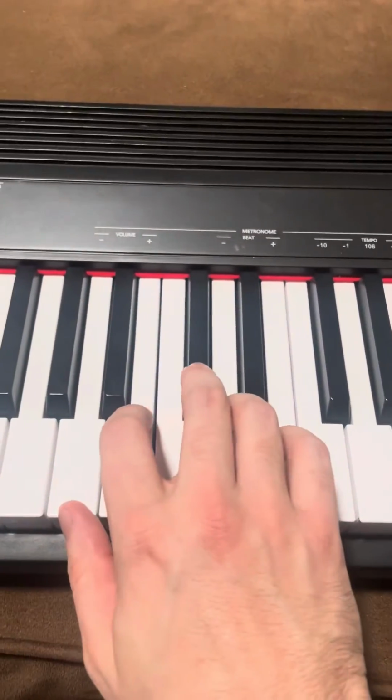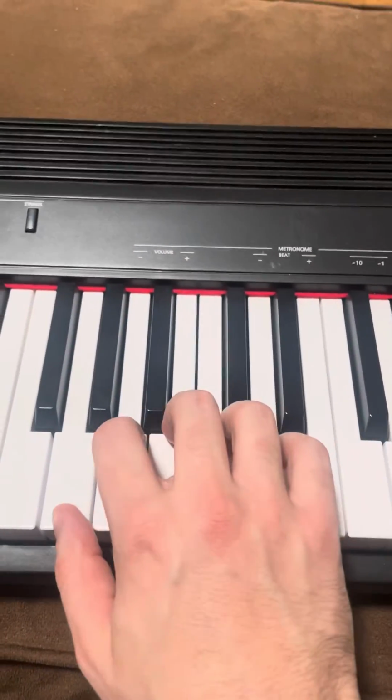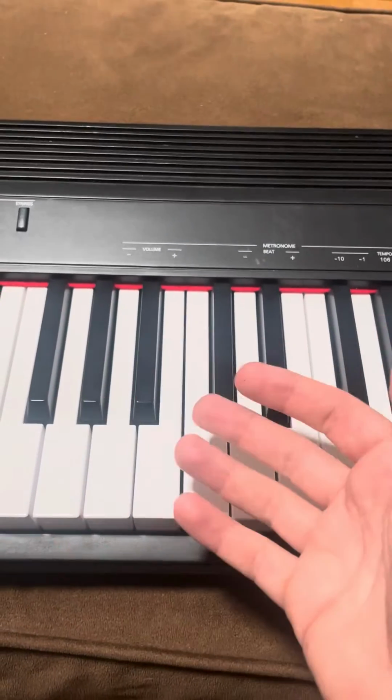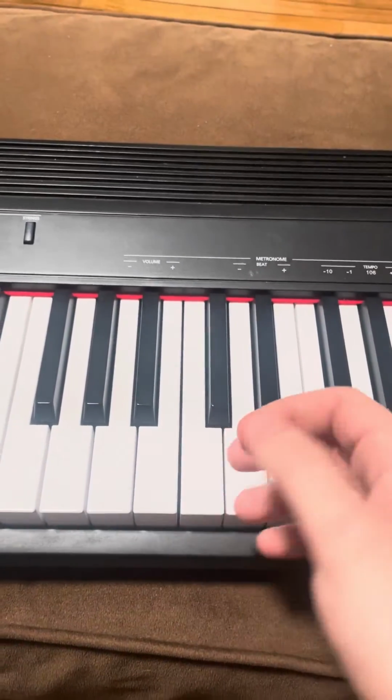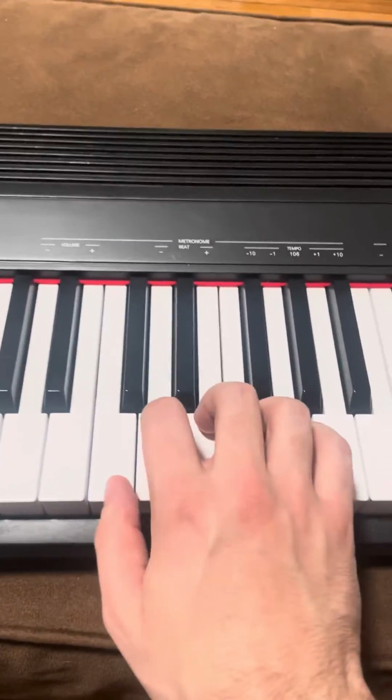All right, today we're going to talk about something that a lot of my students ask me, and it's why do some scales use sharps and some scales use flats? So here's the easy answer.